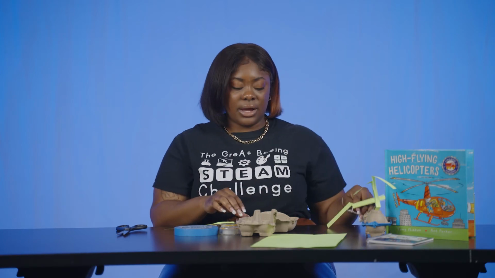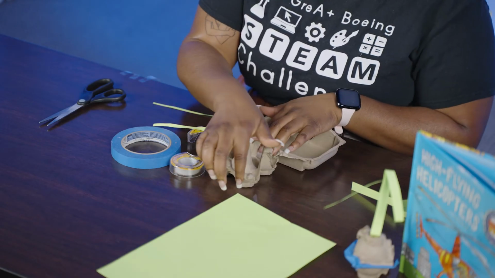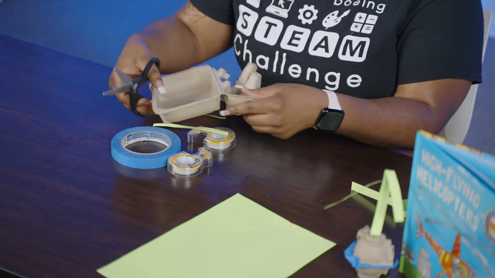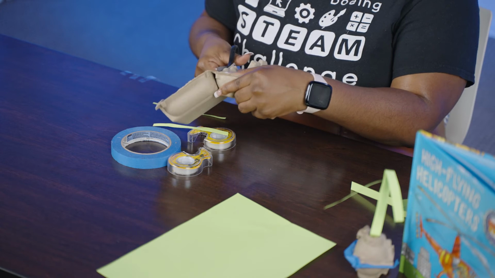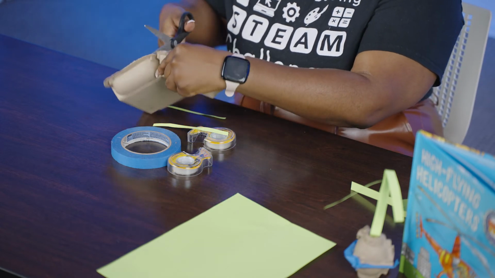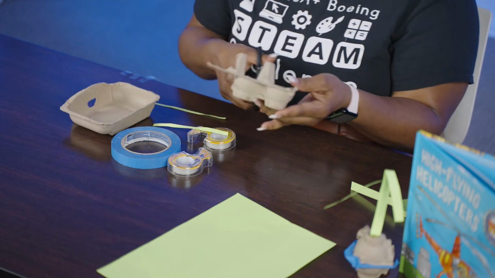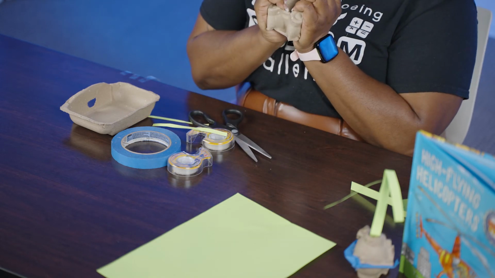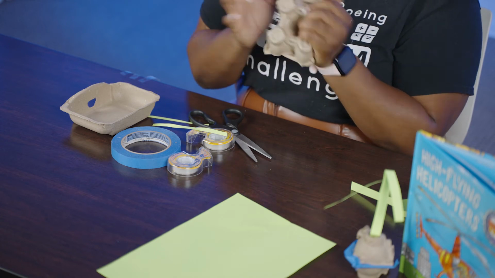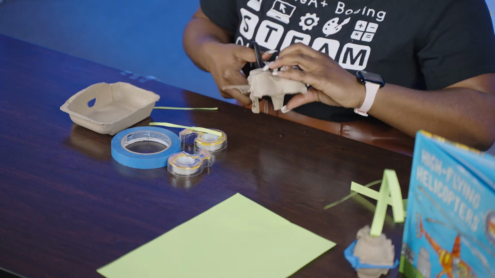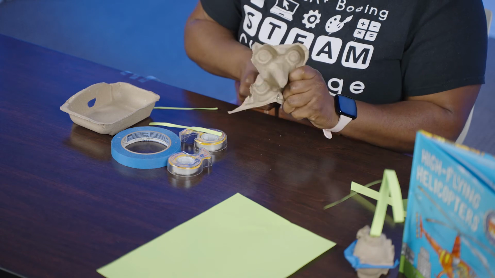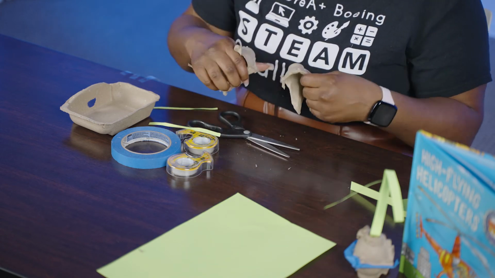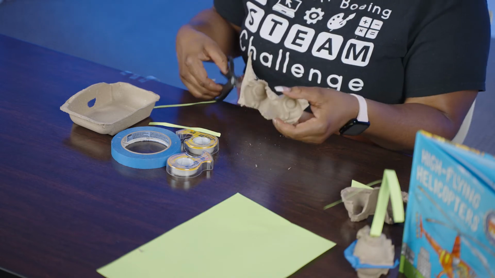Now we are gonna take our egg carton. You will have a tab right here, so go ahead and cut that off. Next, we're gonna separate this. Now you can tear like this, but if you need a little bit of help, you can use your scissors. You want to separate these.